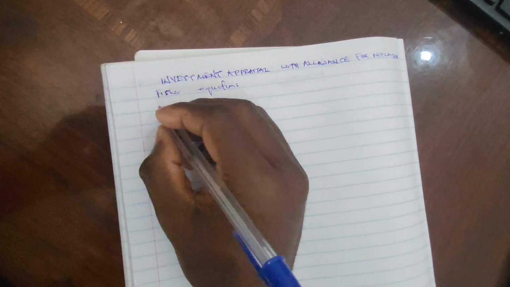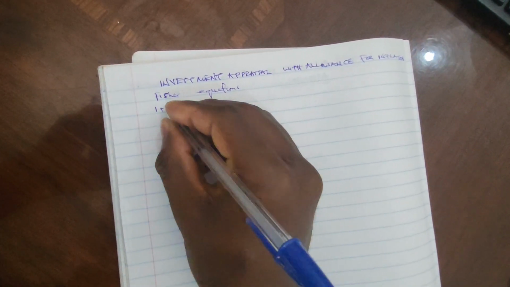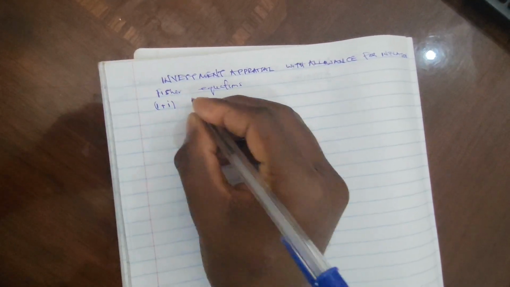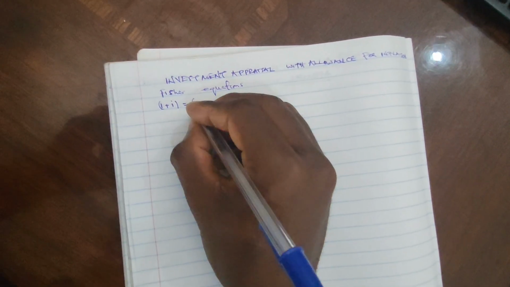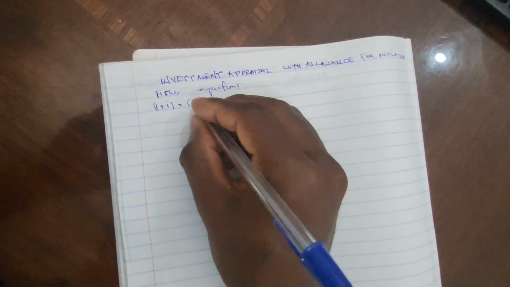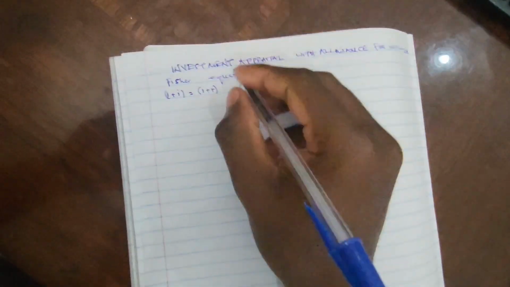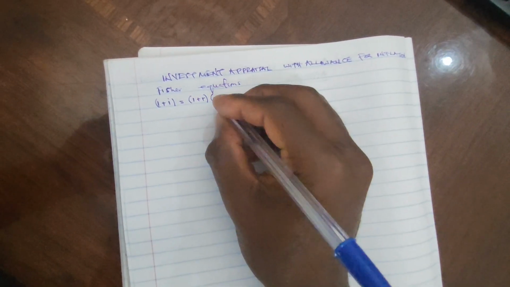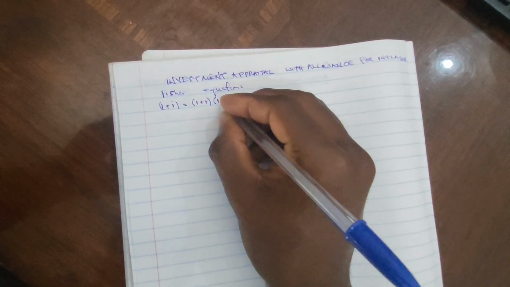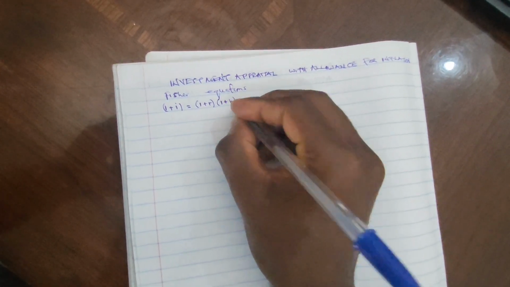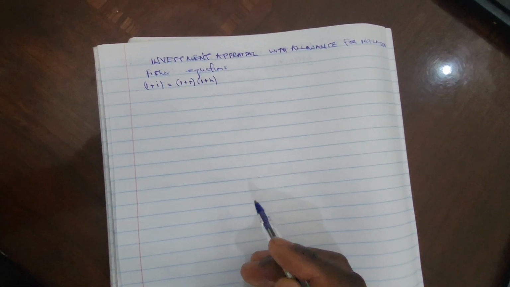So in the Fisher equation, we've got 1 plus i, which stands for the nominal rate, equals open bracket 1 plus r, which is the real rate, close bracket, multiplied by 1 plus h, which stands for your inflation.